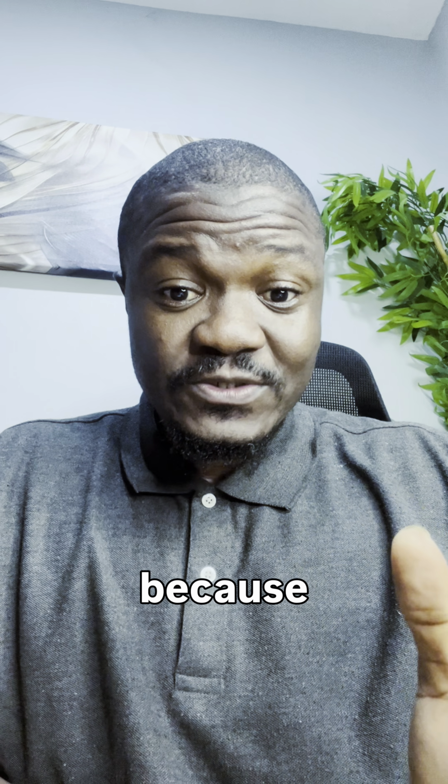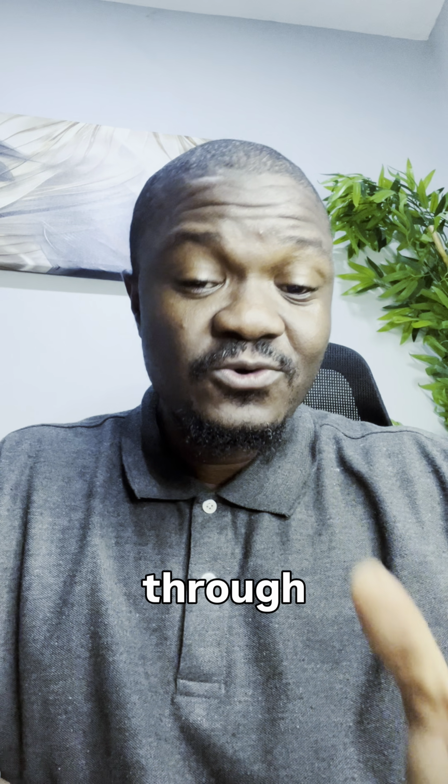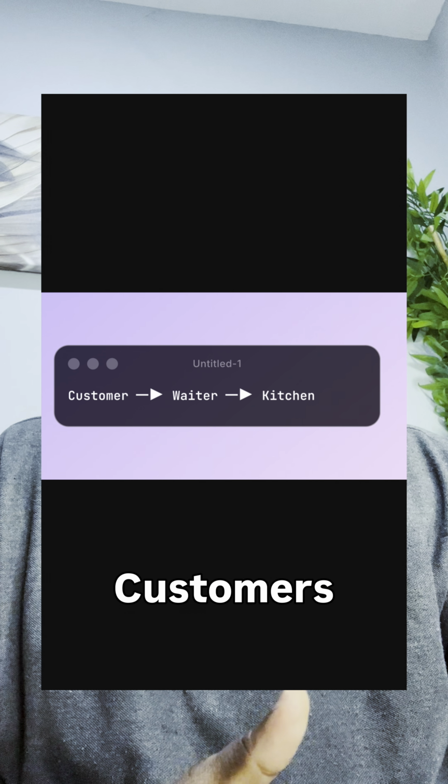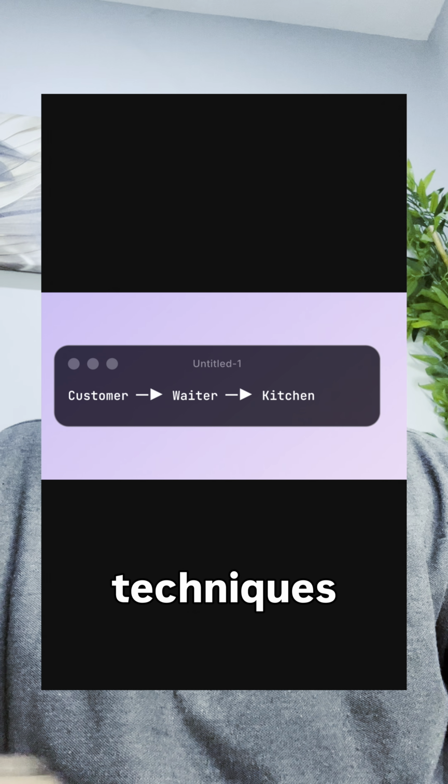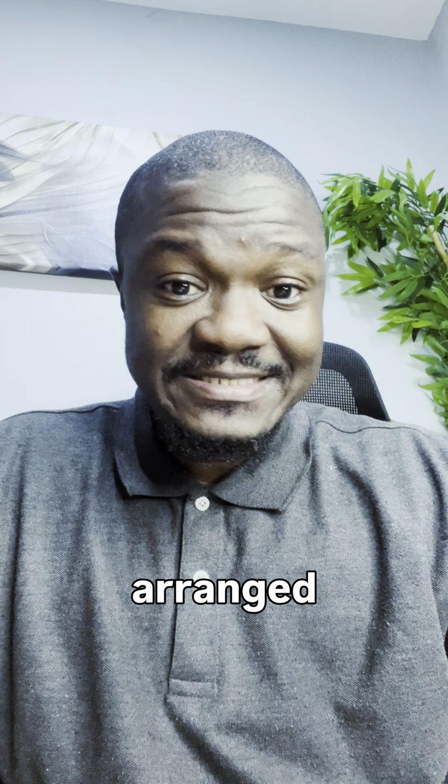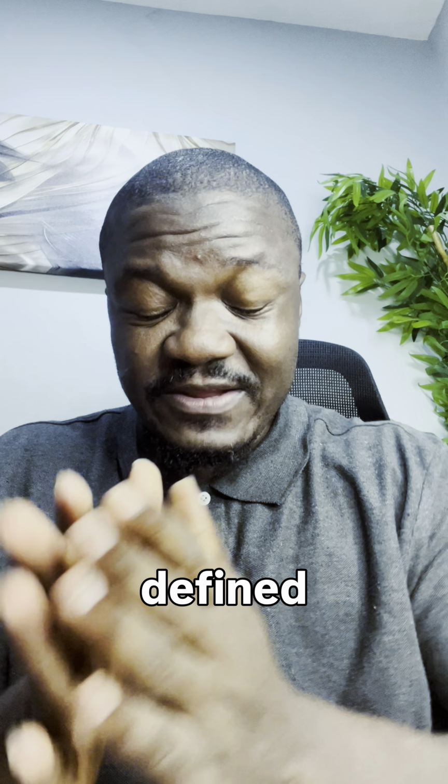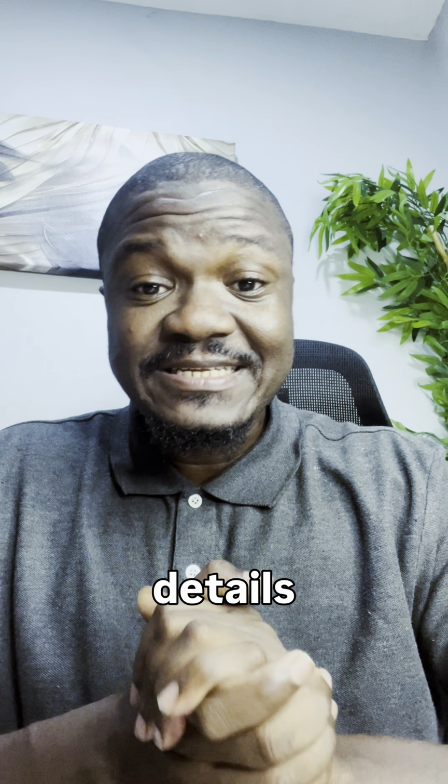The system works because each role interacts through clear interfaces. Customers don't need to know cooking techniques. The kitchen doesn't need to know how customer seats are arranged. Loose coupling works the same way. Objects communicate through defined contracts, not internal details.